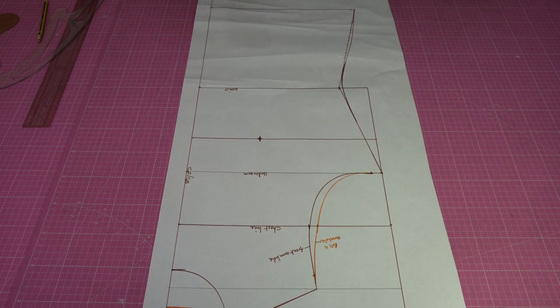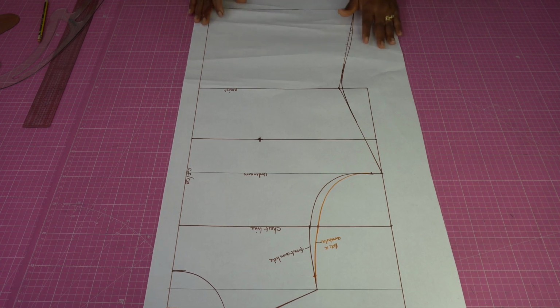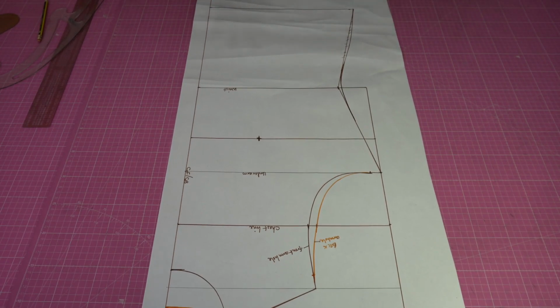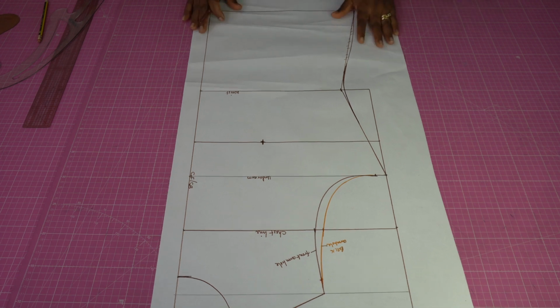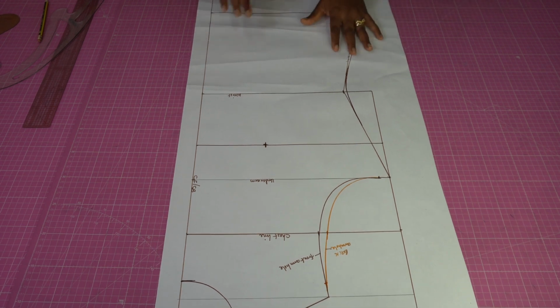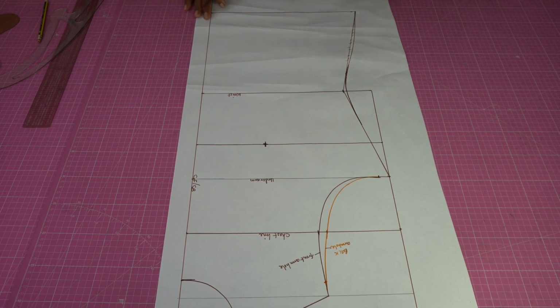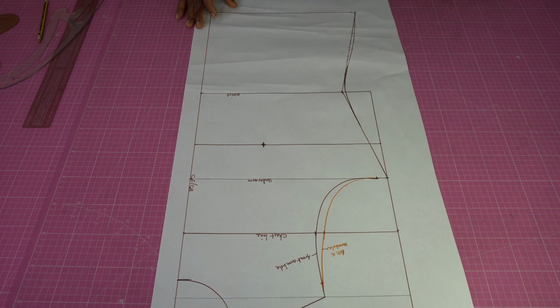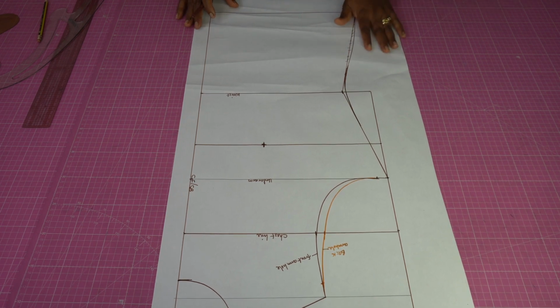If you're interested in a more detailed tutorial on how to grade this knit block, because normally we have to grade this knit block into the different categories of knit, because all knit categories are not the same. Some are very stretchy, some are slightly stretchy, and some are really super stretchy. For you to grade this block into different categories, I have all the full details in my online stretch knit class.